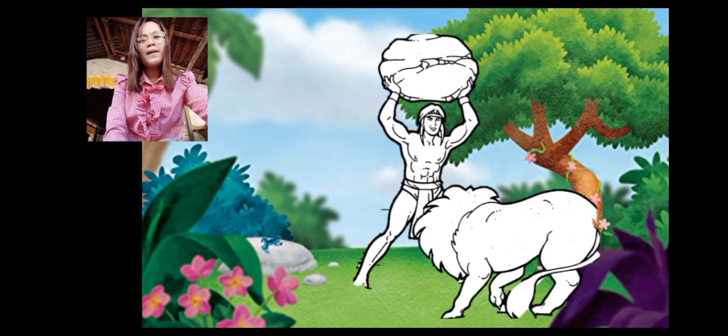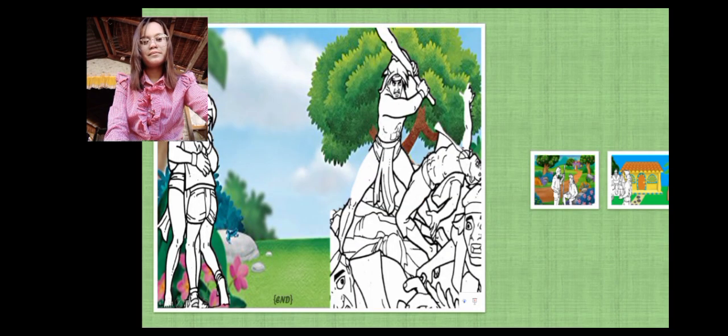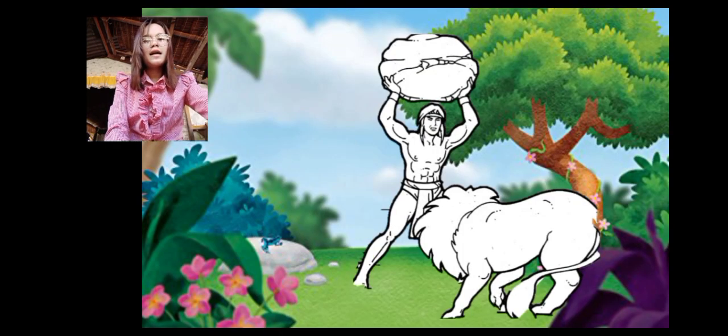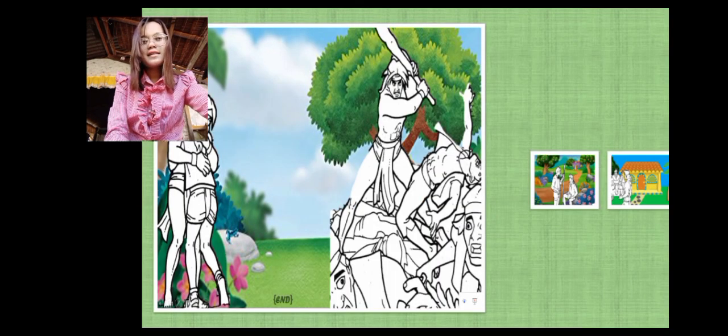Now let's have a game. I will show some pictures, and when I flash one of the pictures, just identify it, then raise the number 1 if the picture is the first event, the number 2 if it is the second event, and the number 3 if it is the third or last event. Let's have the first.